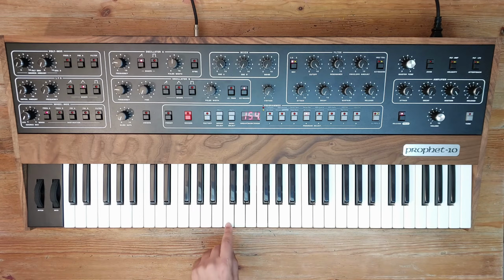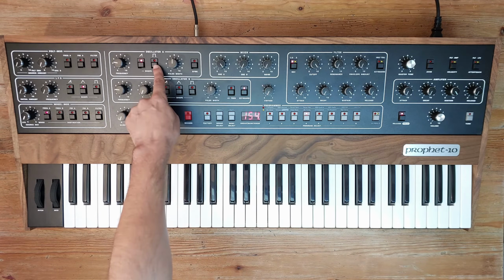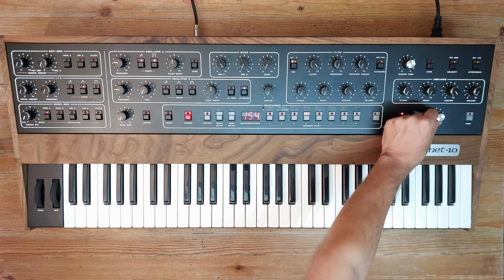We hear only oscillator A, and we hear a sawtooth wave. First thing that I'm going to do, I'm going to add the square wave, and now we have a combination of square and sawtooth. It's too loud, so I will reduce the overall volume.